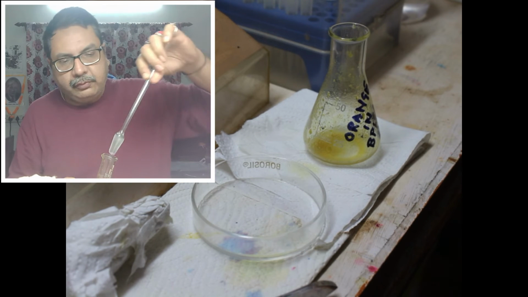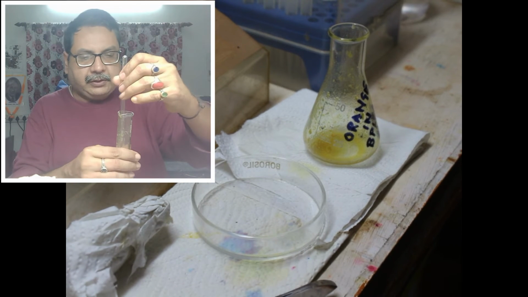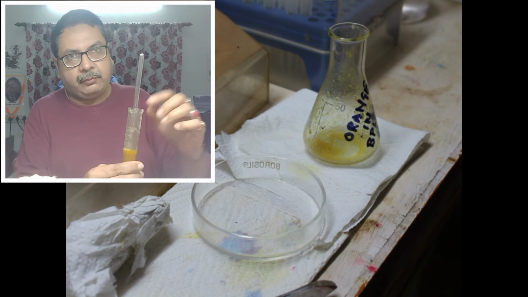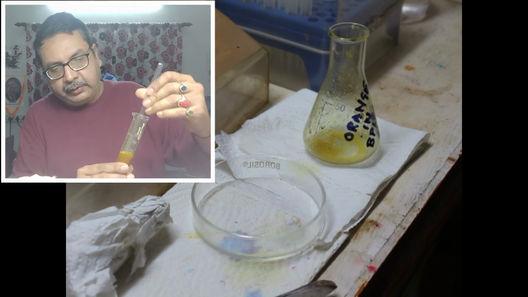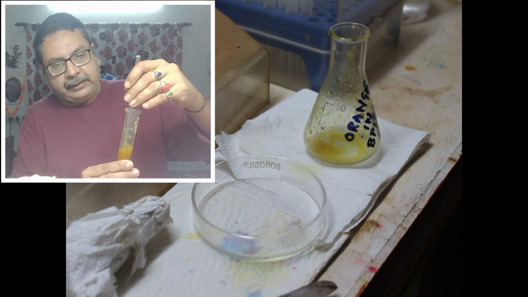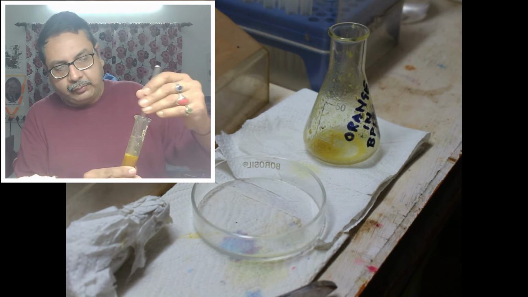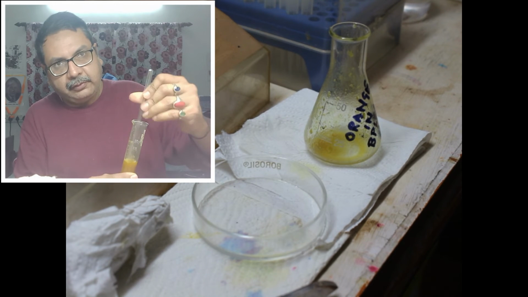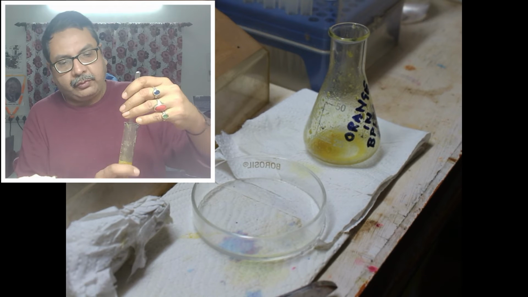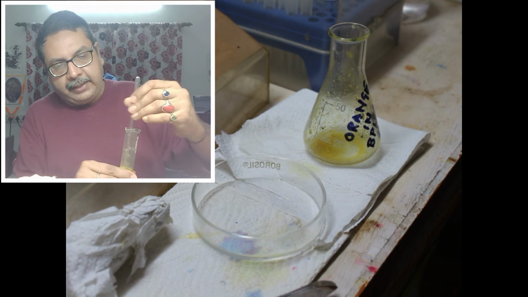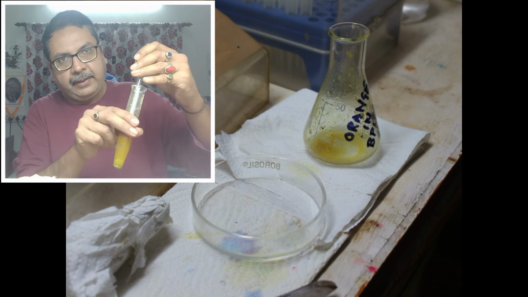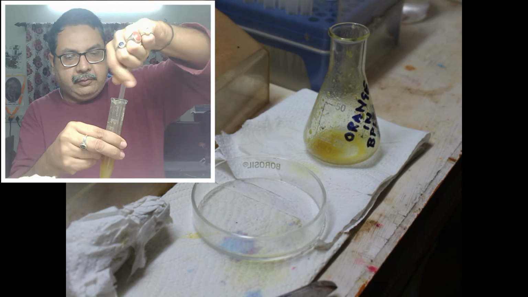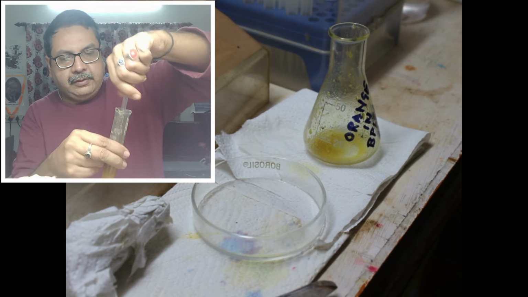So now we are going to morcellate this. Remember, the culture medium should not overflow the morcellator, otherwise it will spoil the whole thing. So just morcellating, just spinning. This is simple spinning. Just hold the morcellator in the left hand and go on spinning, and you can see the tissue is getting to the bottom and is getting morcellated.